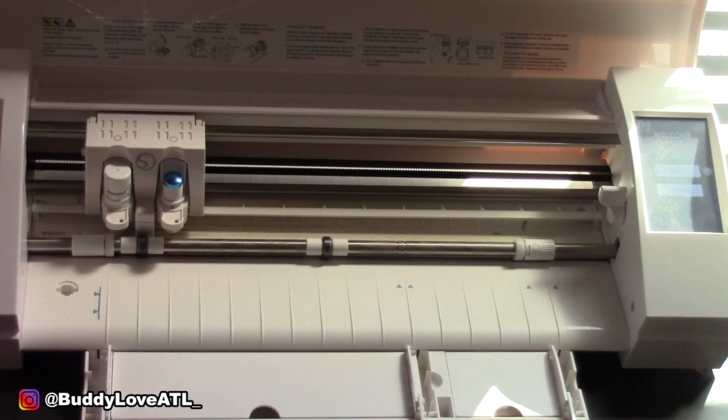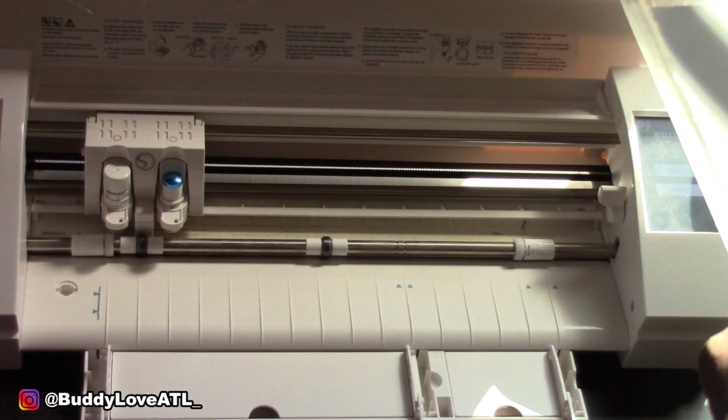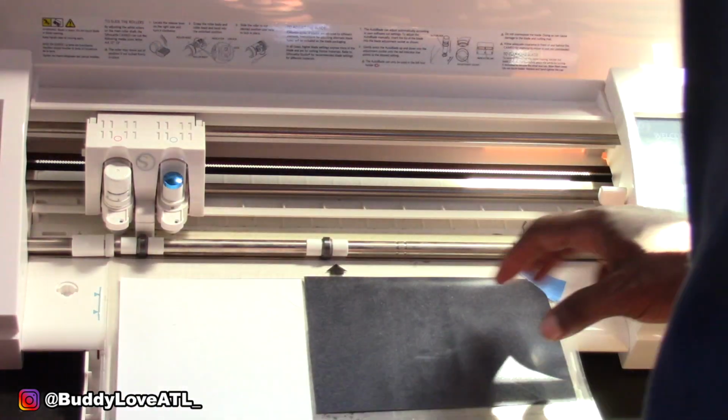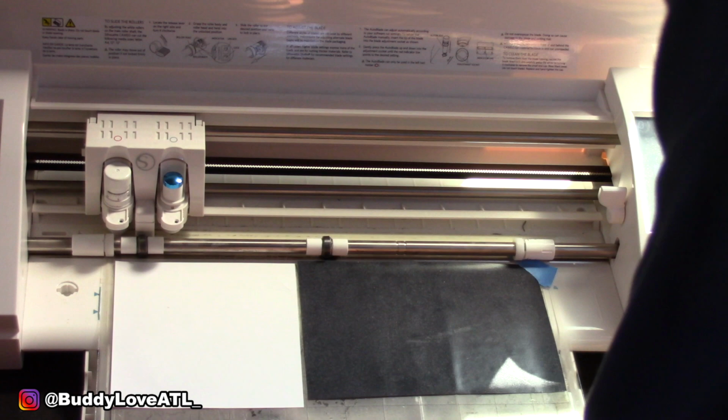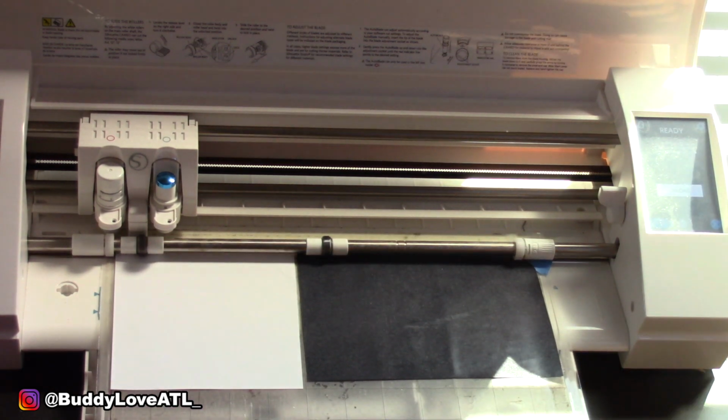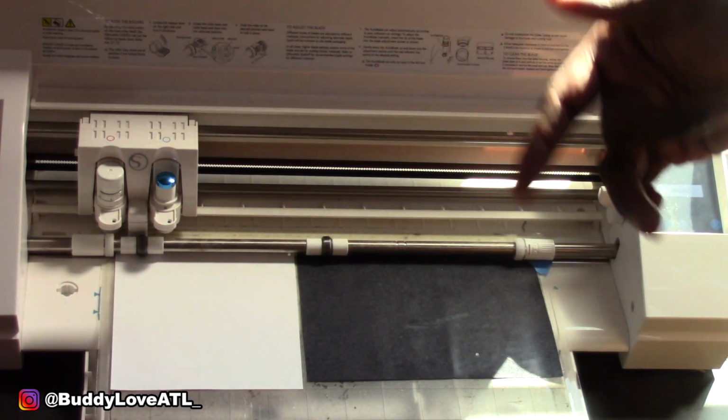Alright, now we are good and ready for the cutter. My matte adhesive is going sour on me, so I had to put some tape on that thing to get it right. So now let's get it started.